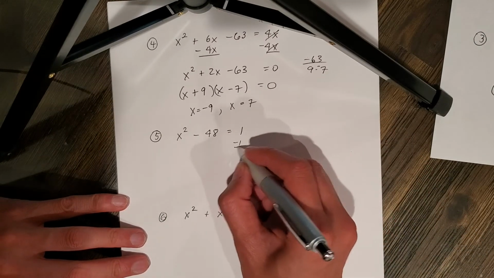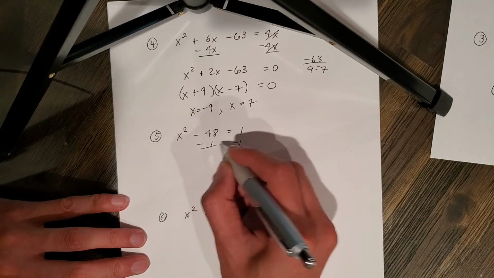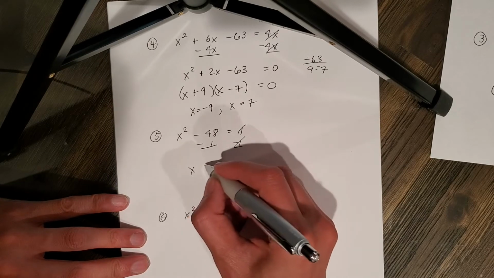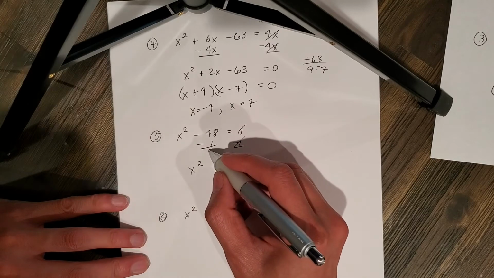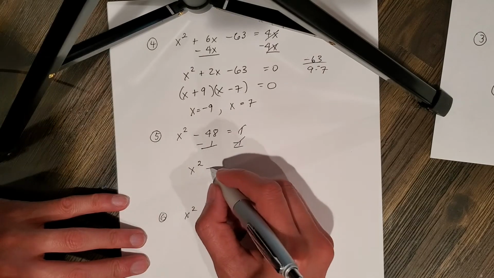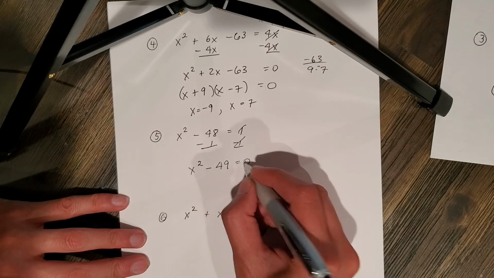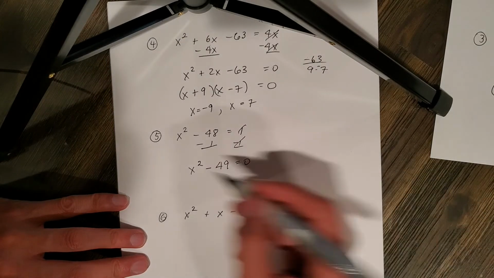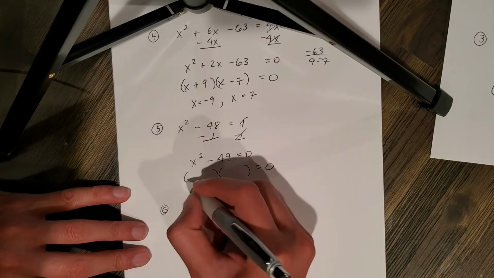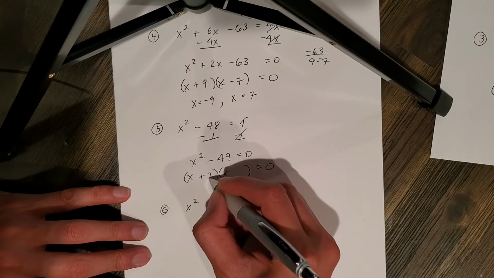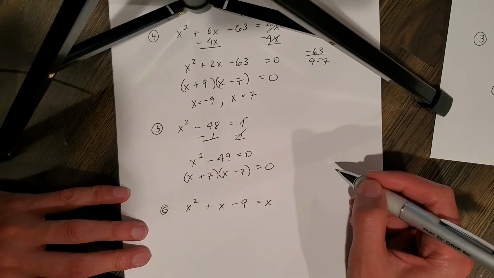Let's subtract 1 here. Subtract 1. That cancels. Again, we're doing that because we want to set it equal to 0. So we have x squared and negative 48 and negative 1 is going to be negative 49. And then 1 minus 1 is 0. Okay? Another difference of squares. So let's go ahead and factor that. That's going to be x times x, and then 7 times negative 7.